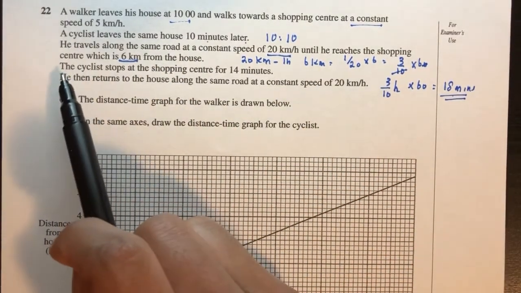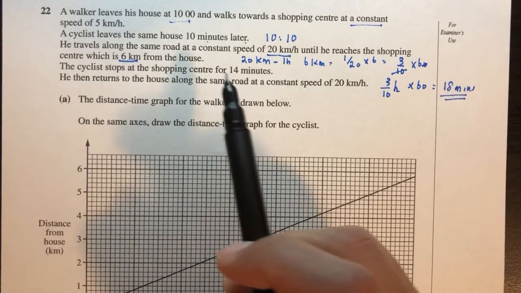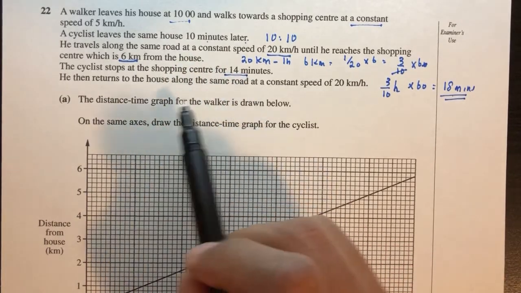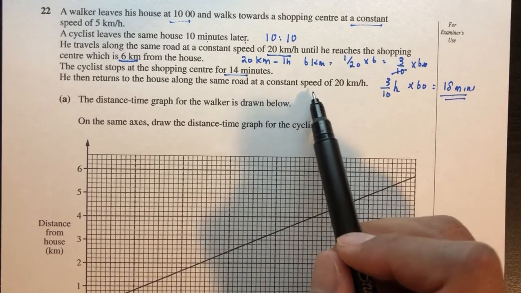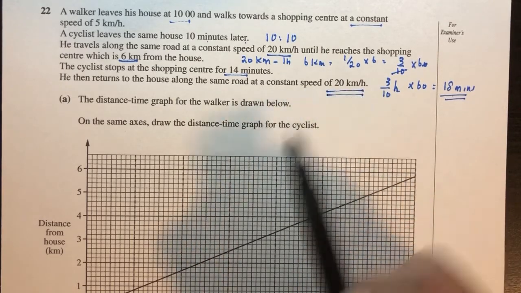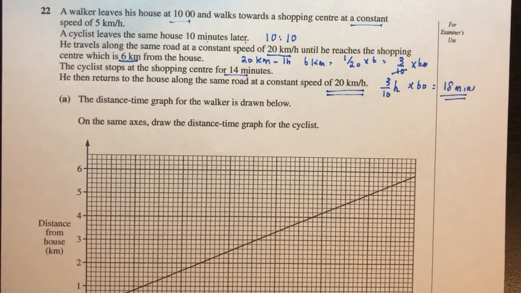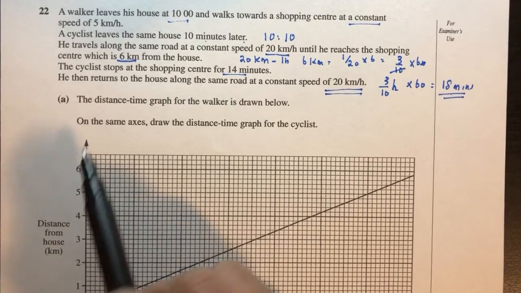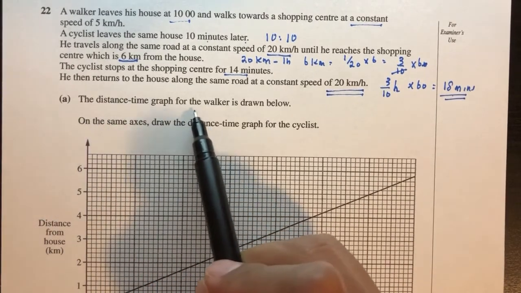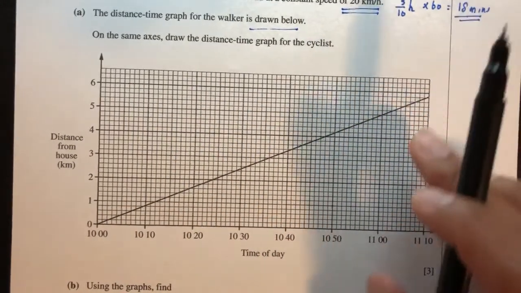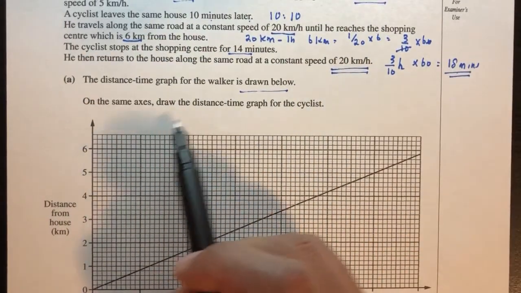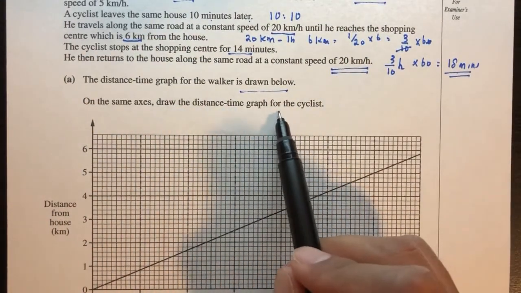Now, the cyclist stops at a shopping center for 14 minutes. He then returns to the house on the same road at a constant speed of 20 km per hour. Same speed, so he will take another 18 minutes to get back home. Part 1. The distance time graph for the walker is drawn below. That's the walker in a straight line, constant speed. On the same axis, draw the distance time graph for the cyclist.